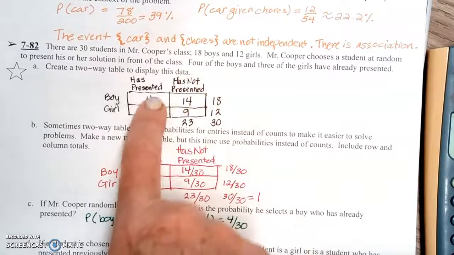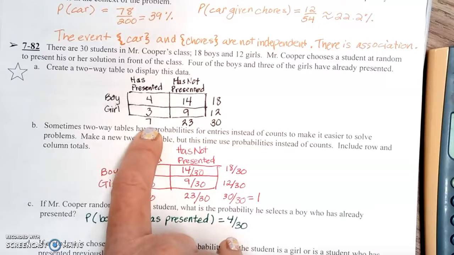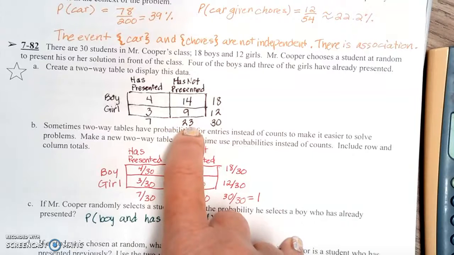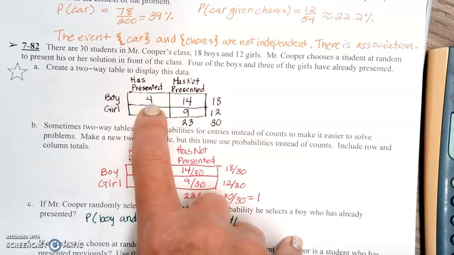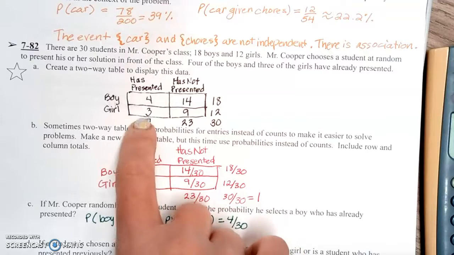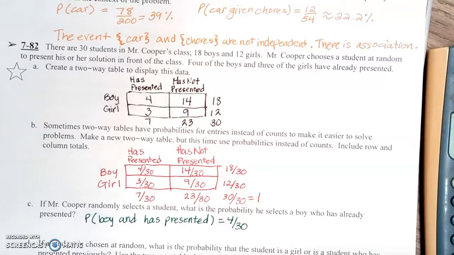4 boys have presented and 3 girls have presented, so that means 7 total have presented. There are 23 left to present. And if 4 of the boys have gone, 14 of them haven't gone. And if 3 of the girls have gone, then 9 of them haven't gone. So that's going to help you fill in that two-way table.